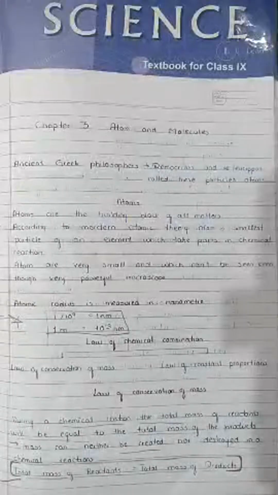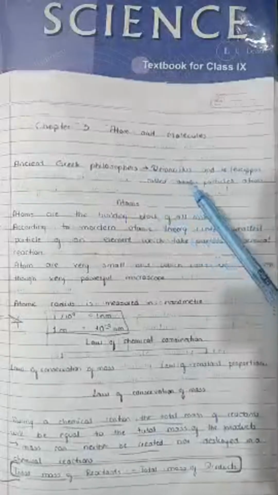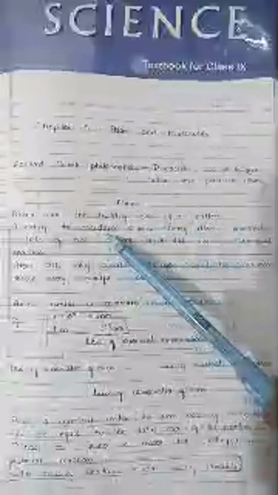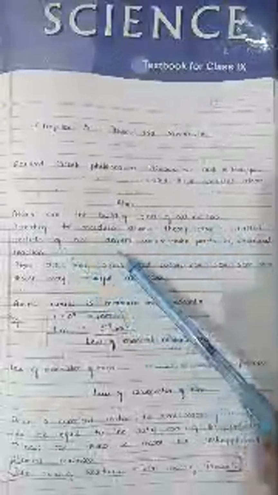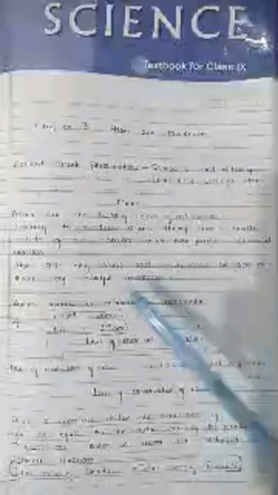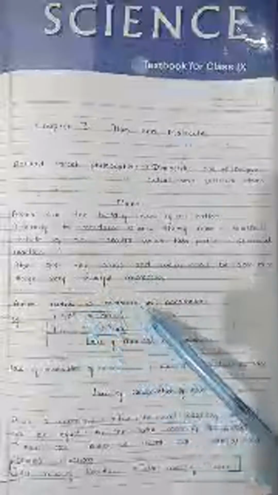Let's begin. Ancient Greek philosophers Democritus and Leucippus called this particle an atom. So, what is an atom? Atoms are the building blocks of all matter. According to modern atomic theory, an atom is the smallest particle of an element which takes part in a chemical reaction. Atoms are very small and cannot be seen even through a very powerful microscope. Atomic radius is measured in nanometers.